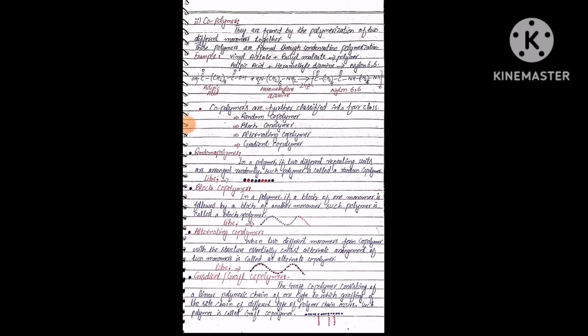So students, copolymers are further classified into 4 subclasses. The first one is the random copolymer, second is the block copolymer, third one is the alternating copolymer, and fourth one is the gradient or graft polymer.